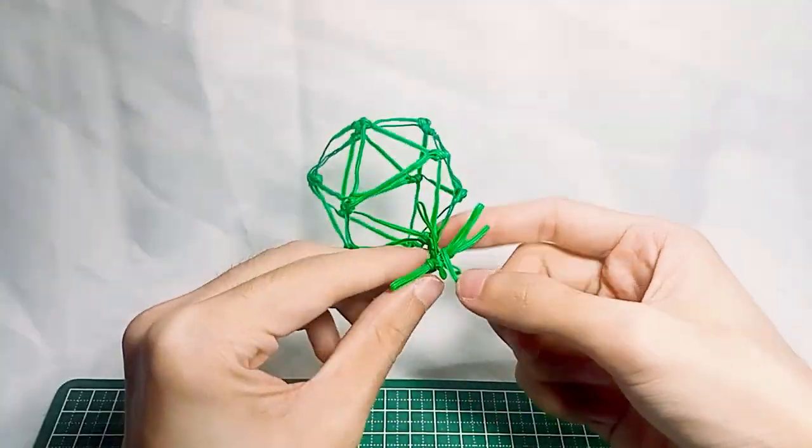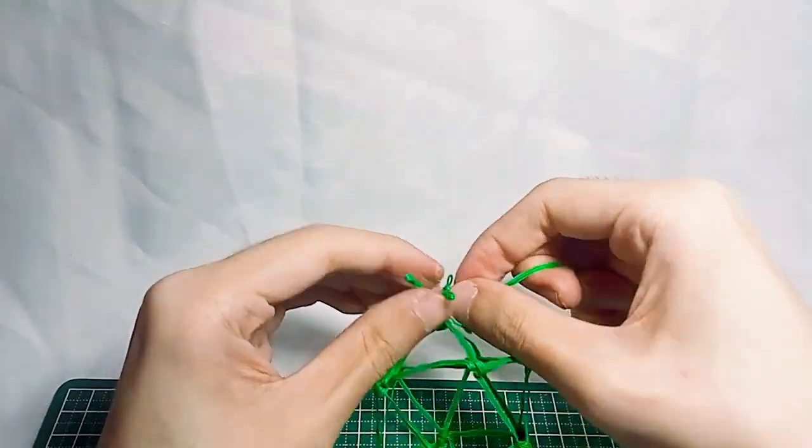Looking at the footage, if you make the branches longer, you can make a jellyfish with this design.